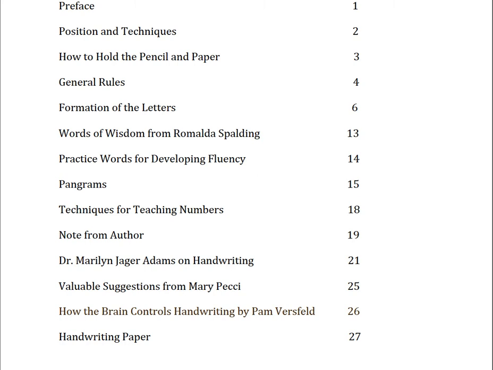We have pangrams, which are sentences that use all the letters of the alphabet, and they are great, especially for timing, seeing how fast students can write. And I have some typical rates there. We also are going to later look at teaching techniques for teaching numbers. There's a little note from myself, kind of historical. This is really important, and notice that we've got several pages here.